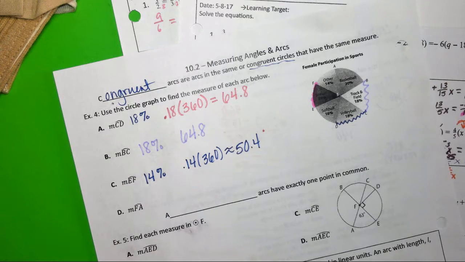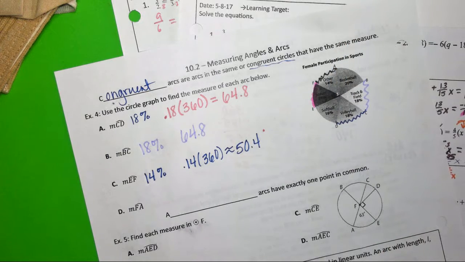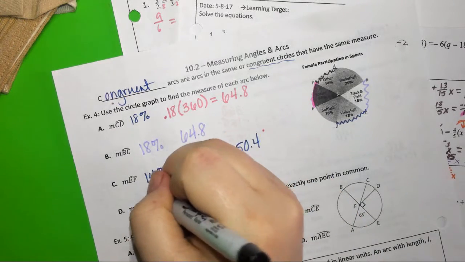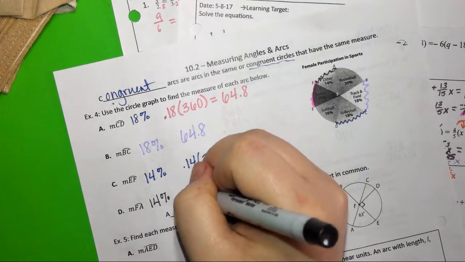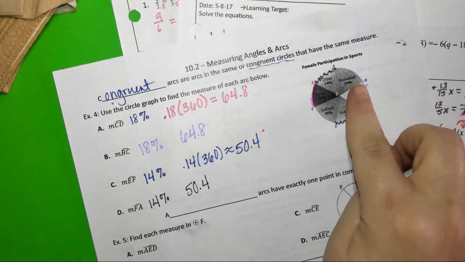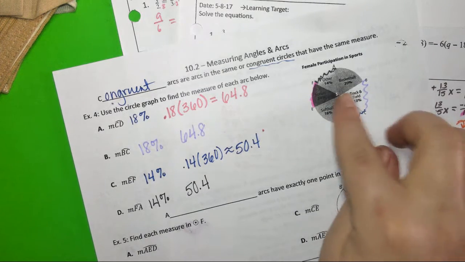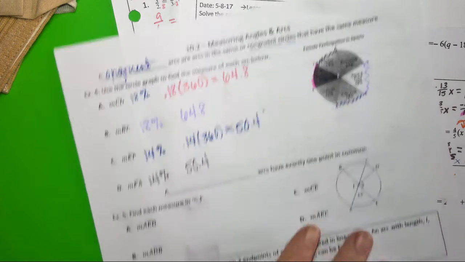And then they asked me to find the measure of arc FA. And I already know what number to put. Exactly, because it's another 14%. So it's also going to be 50.4. Are there any questions about that? That I've seen. They normally don't make it that easy. They would probably make you add like track and volleyball, or volleyball and softball. They'll make you add a couple pieces first. But besides that, it's that kind of a problem.